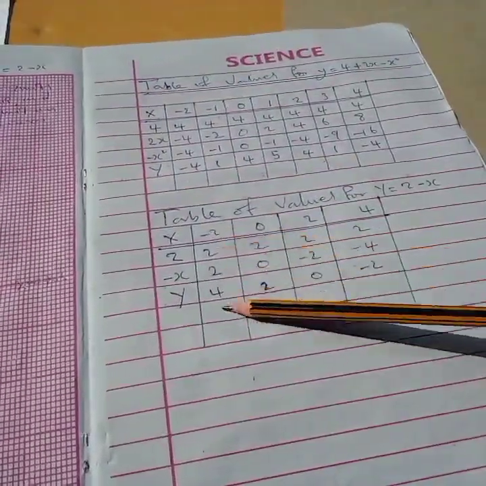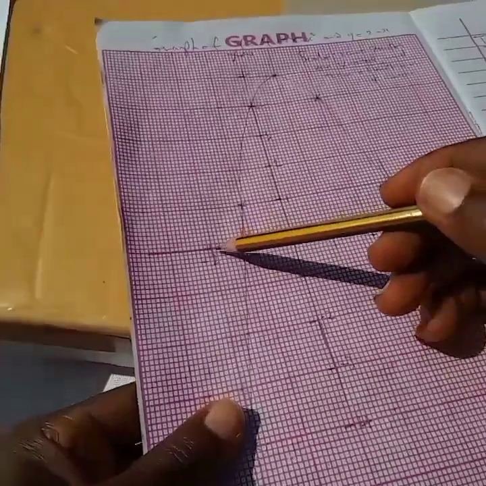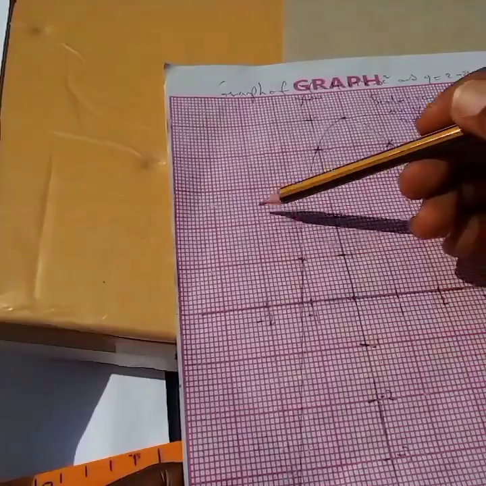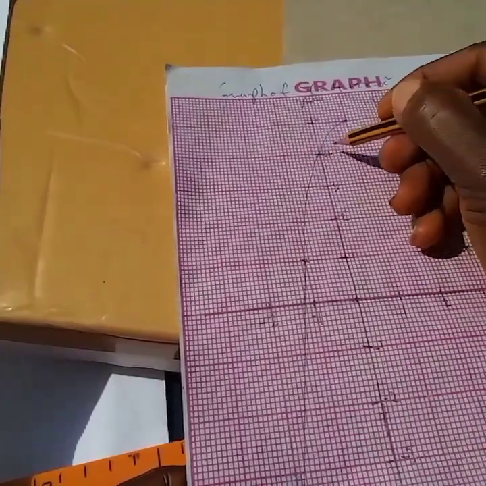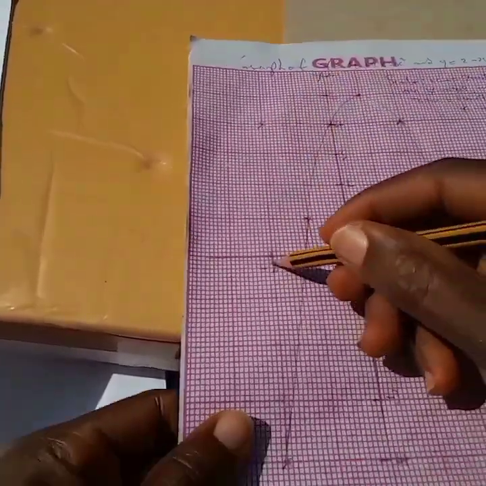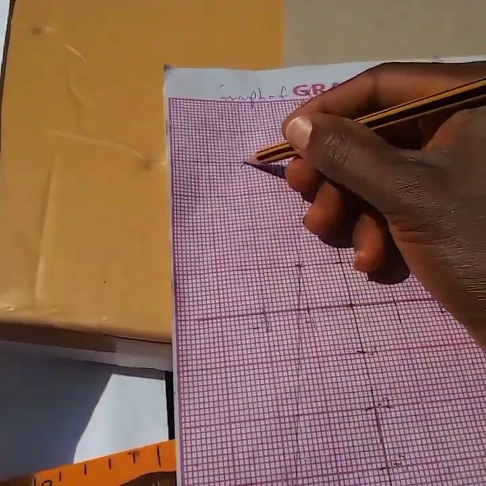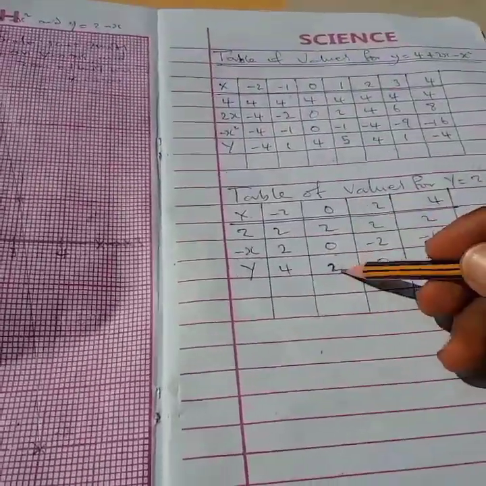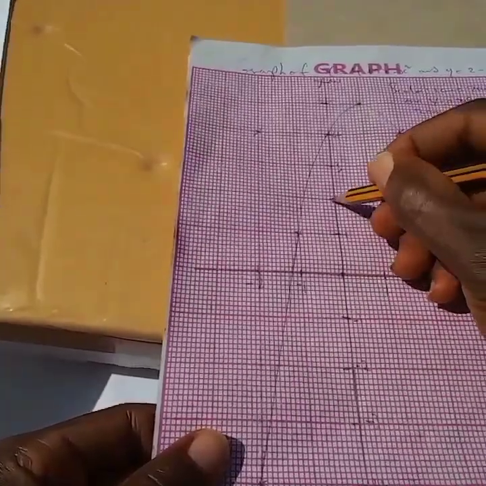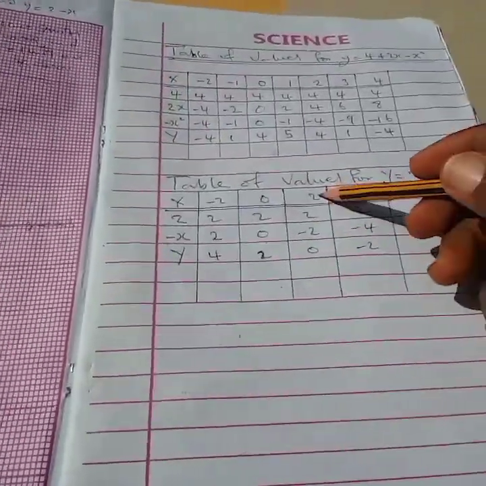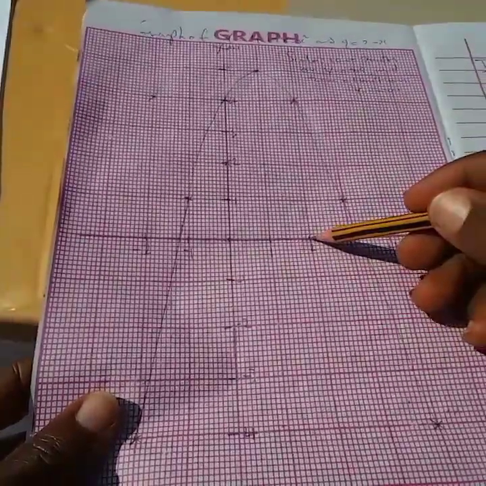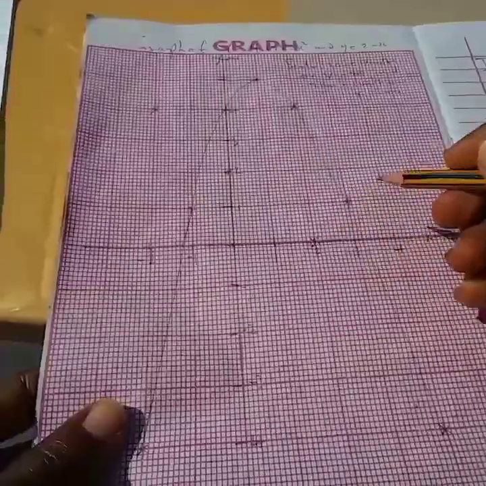When x is -2, y is 4. I think this is -2, and if you follow that point and go, this is 4 here. You follow that point and get their point of intersection. Next, when x is 0, y is 2. That's it. Okay. When x is 2, y is 0. When x is 2 here, y is 0. Mark it at that spot.